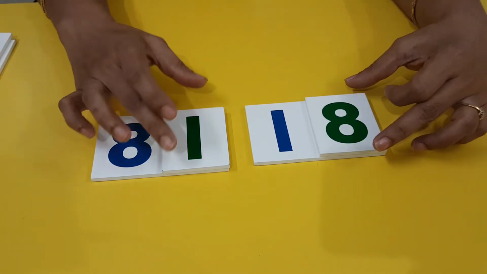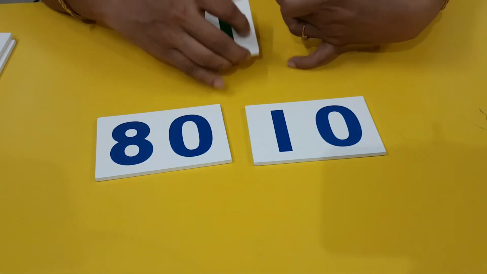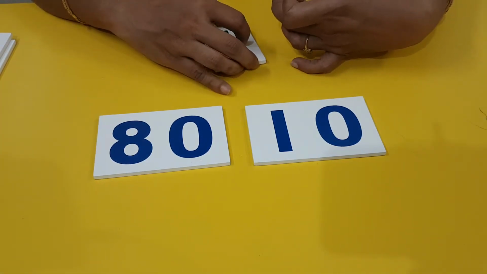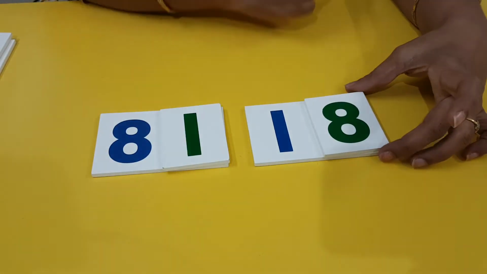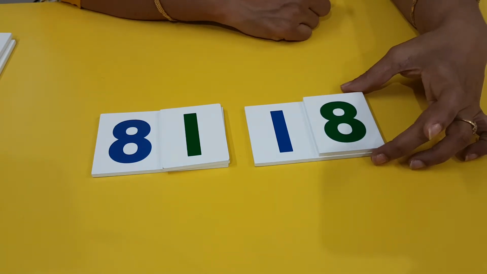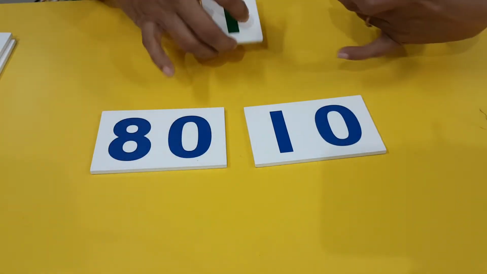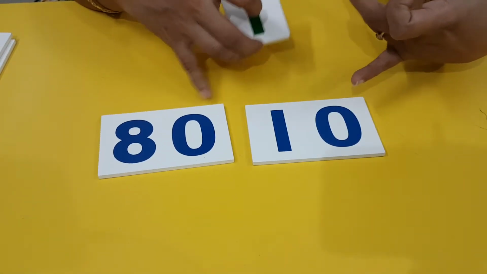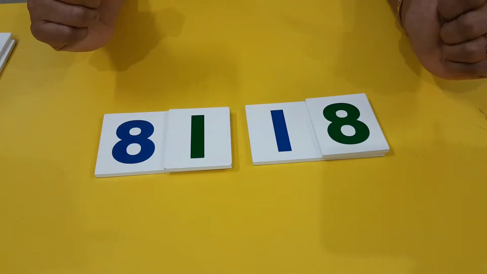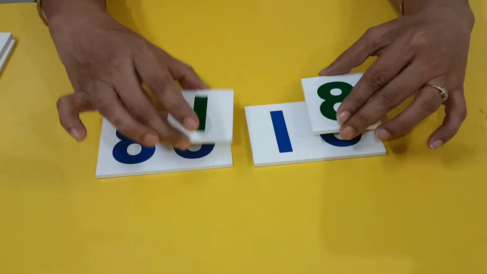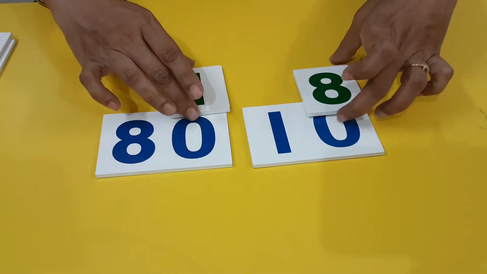Now, when I ask you which is the bigger number, 81 or 18, with the help of the card, you can simply take these two and see what is there. 8 tens and 1 ten. Which is bigger? 8 tens is bigger, right? So you always say that 81 is bigger than 18, because there are 8 tens in this. Here there is only 1 ten and 8 units, and 1 unit here, that's all. You see that? So what did you check here? You check the tens place value. Right? Tens place value you check.